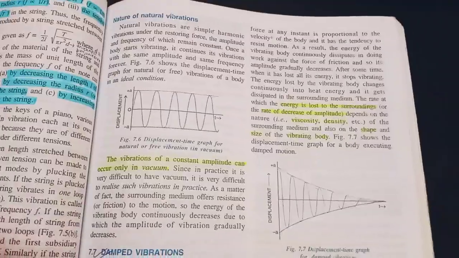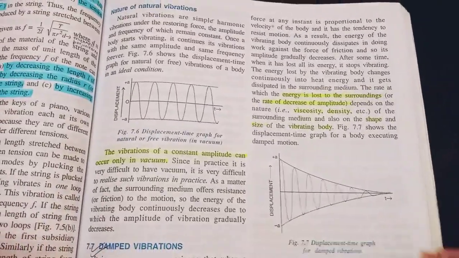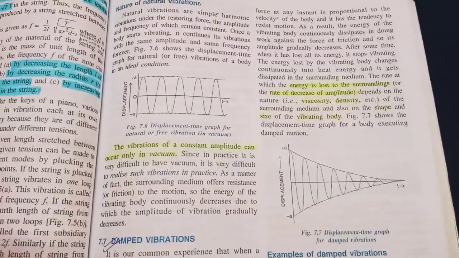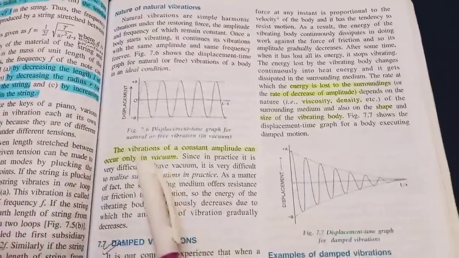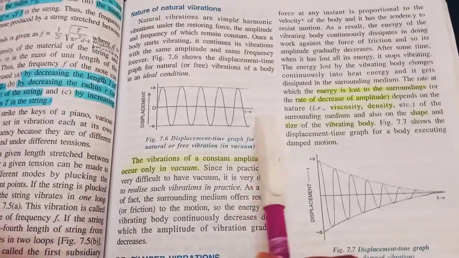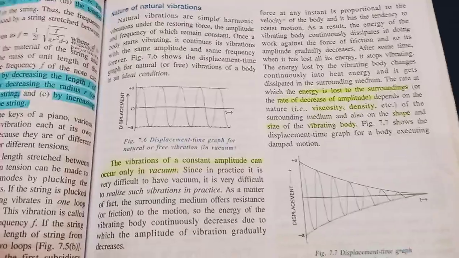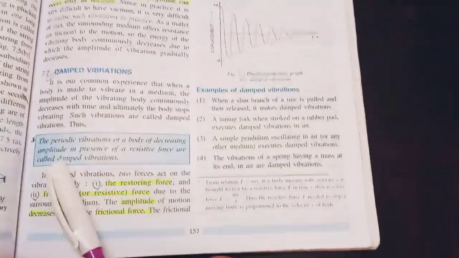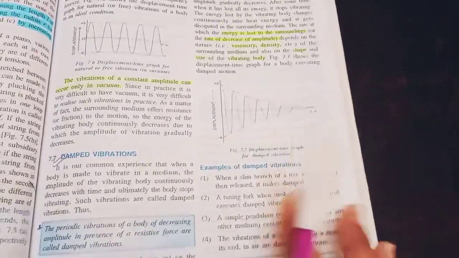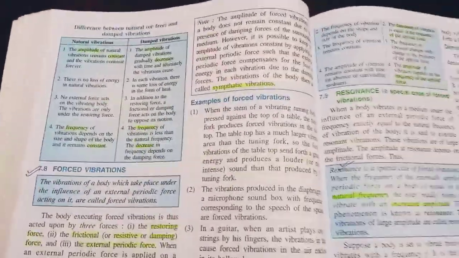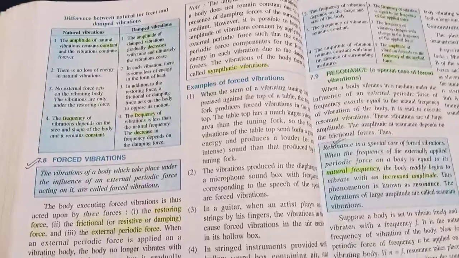Graphs in this chapter are very important. They may ask you any graph and you have to draw it. And please draw it with the help of a pencil. Label everything, time interval or amplitude. If you leave out anything, they may deduct your marks. Then comes damped vibration. Again, the definition and examples, the graph, as I told you. Difference, you can easily state the difference when you have learned the concept, you have learned the definition.